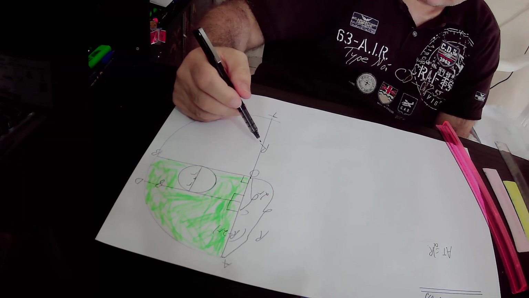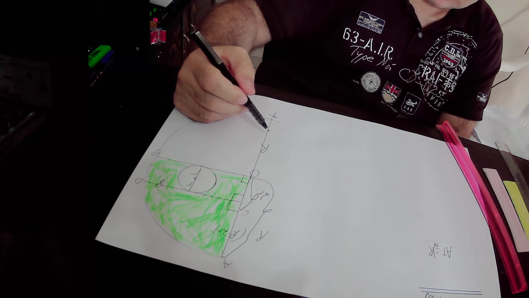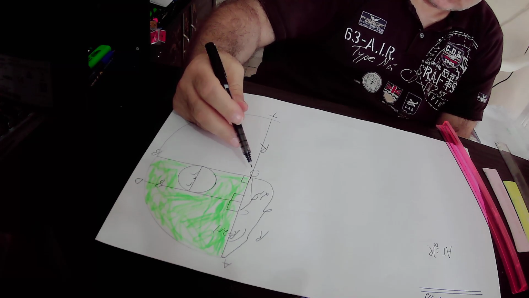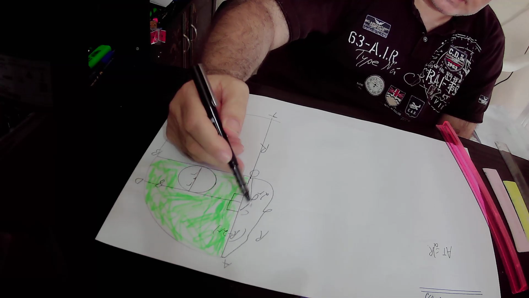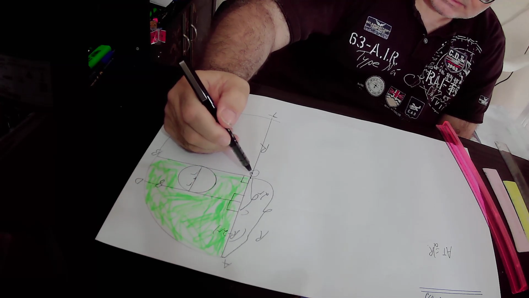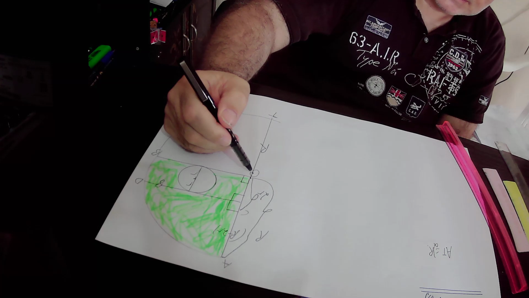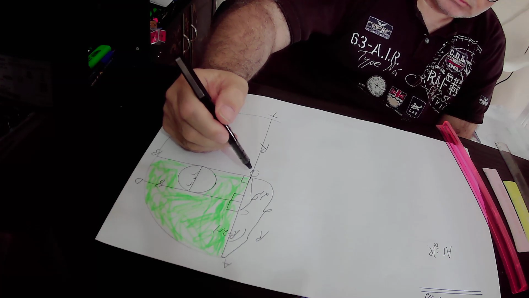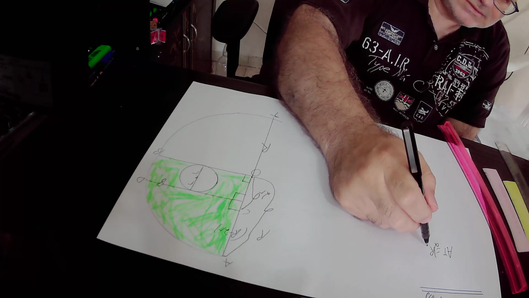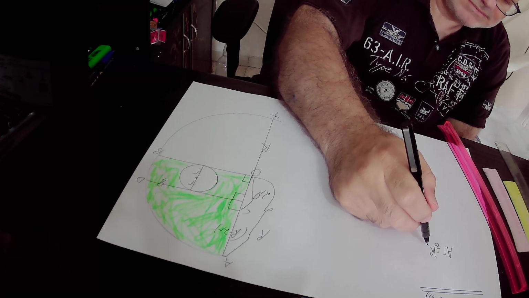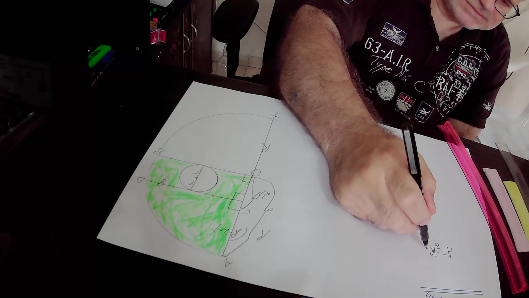Therefore, you can see AT as a chord, and chord AT passes through the center of the semicircle, that is to say through point O, and any chord that passes through the center of a circle must be the diameter.